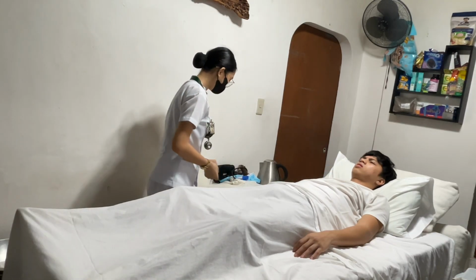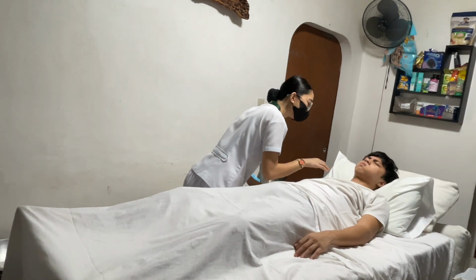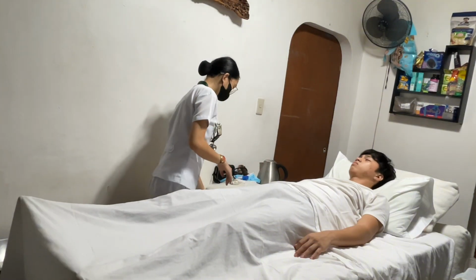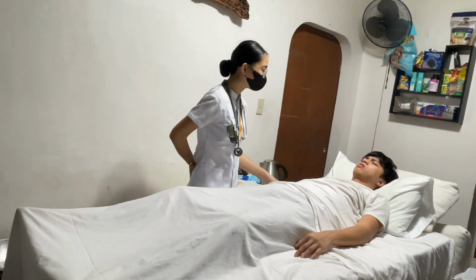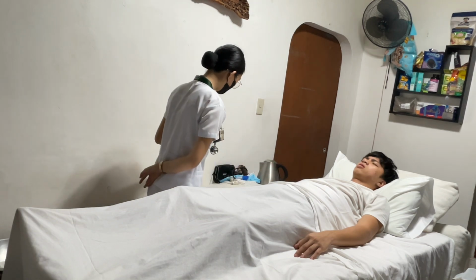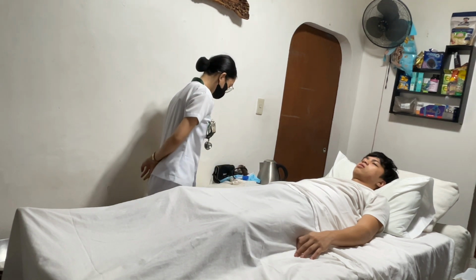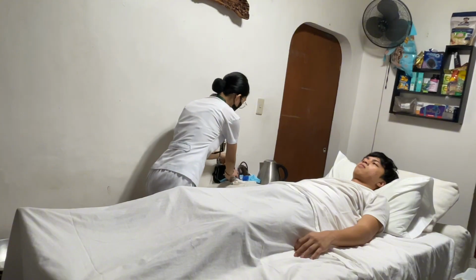Next is to review the client's chart. Assess the client's skin around the area to be treated. Inspect the wound, if any, for size, color, odor, or tenderness. Assess the client and family awareness sa procedure po para alam nila kung anong mafe-feel and gagawin natin sa kanila.